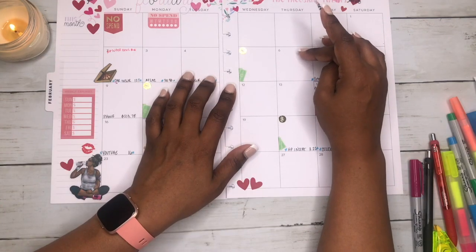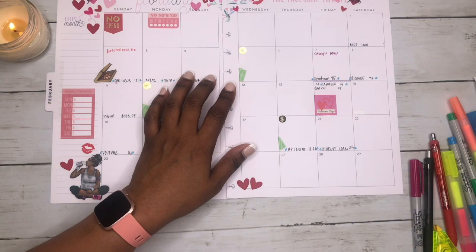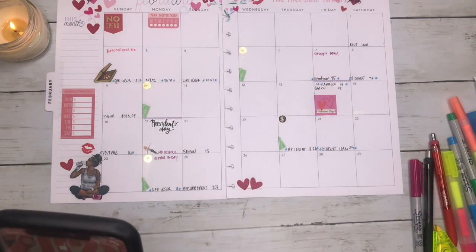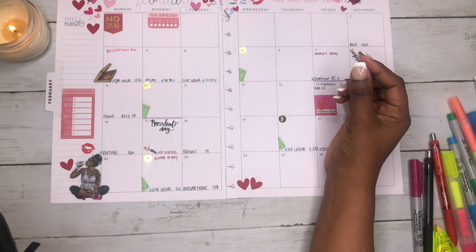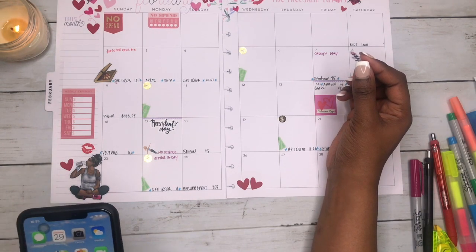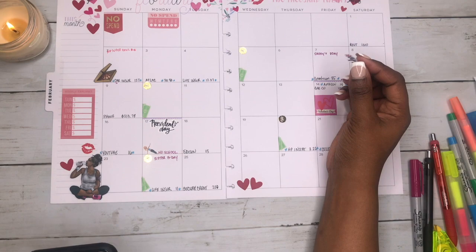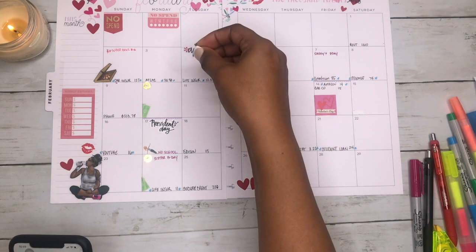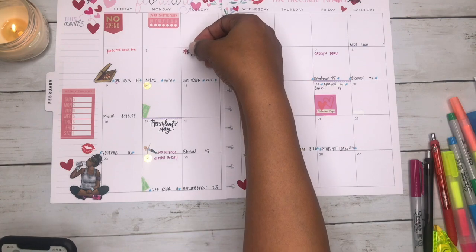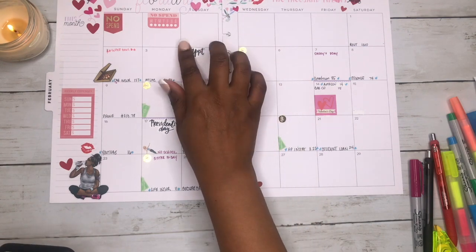I have a few appointments this month, so I'm making sure that I am logging this on my monthly view, as well as a reminder set in my calendar on my phone to remind myself of the dates and times of these appointments. So, yeah, you see me here logging that now.